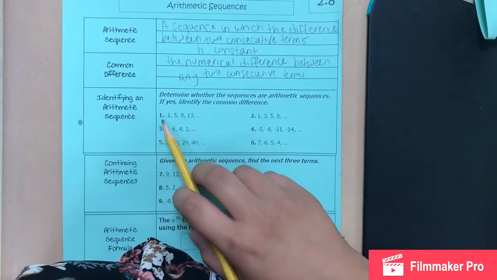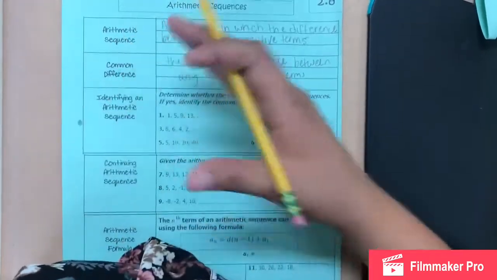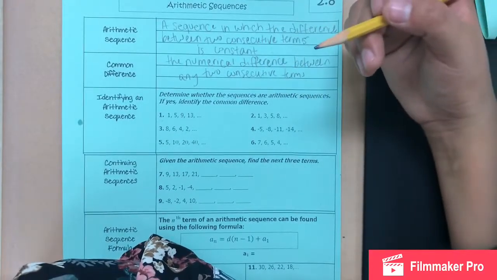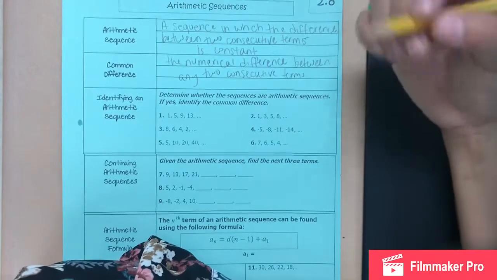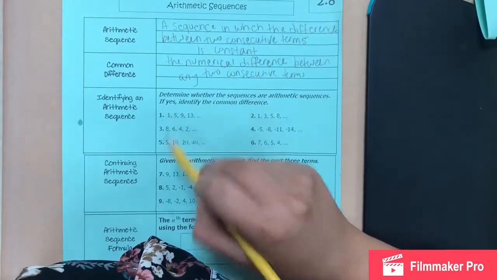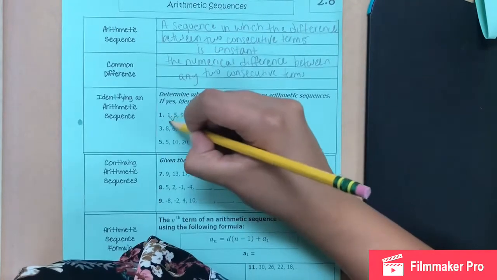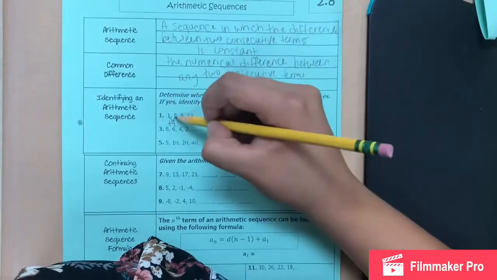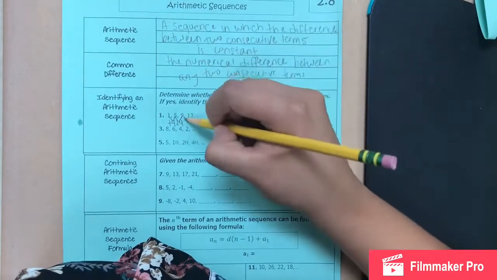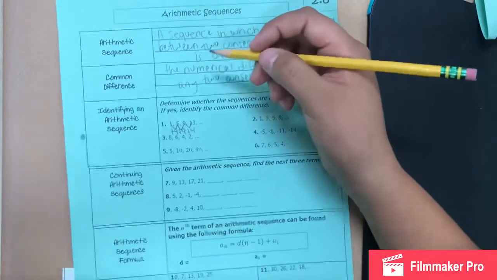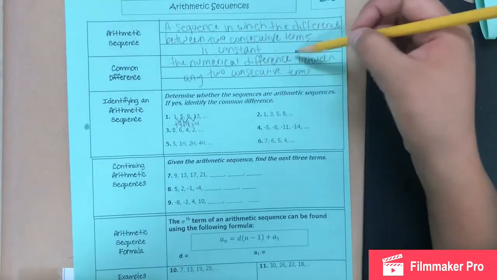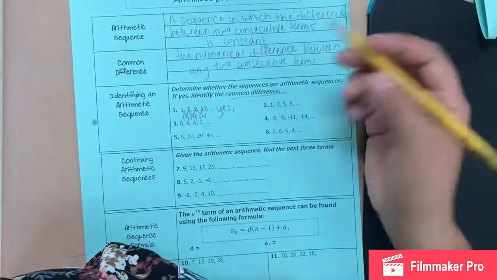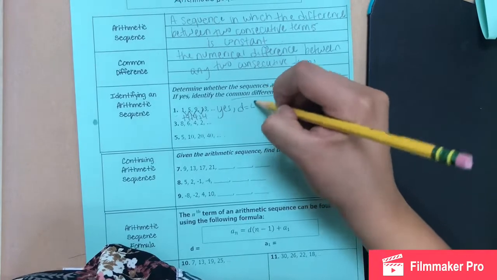So if I look at number 1, look at the pattern, 1, 5, 9, 13. Am I adding or subtracting by a constant every single time? What would that difference be? From 1 to 5, what am I adding or subtracting? Well, there I am adding 4. Now we're going to see, am I adding by 4 every time? From 5 to 9 is adding 4, and from 9 to 13 is adding 4. So since it is a common difference, then it is arithmetic, so yes. And it wants to know what that common difference is, so my common difference would be positive 4.